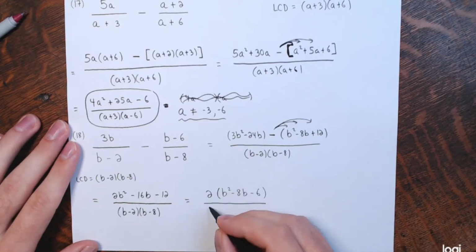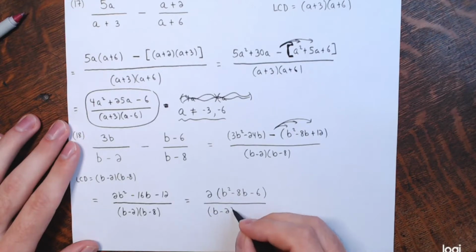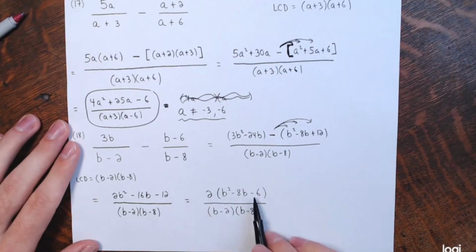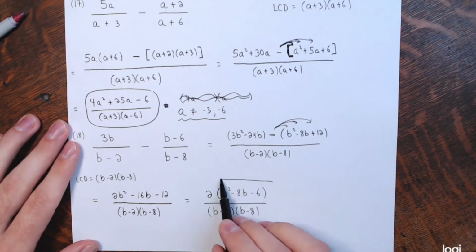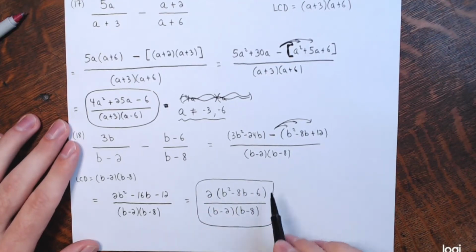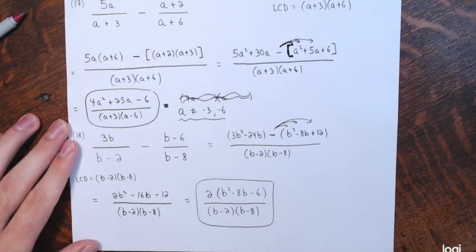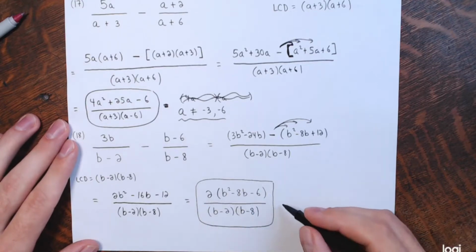And the denominator is still totally factored. It's the LCD, b minus 2 times b minus 8. And I don't see any common factors in the numerator or the denominator, so that's it. That's as simple as that gets. Now you could also just multiply the numerator out, multiply the denominator out, and call it that too, but I'll leave it this way.